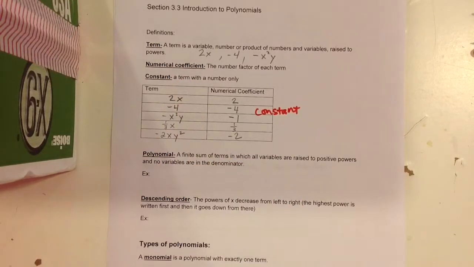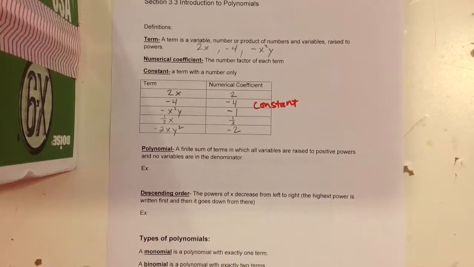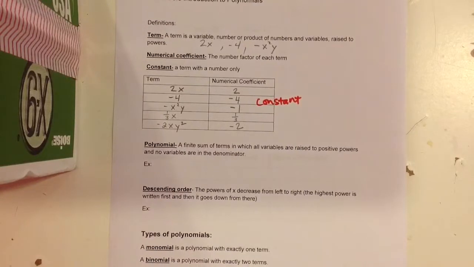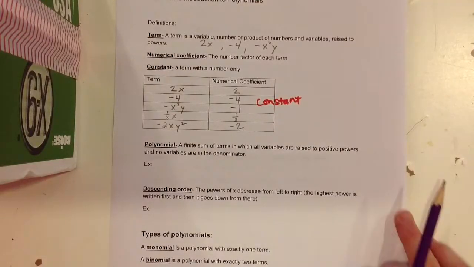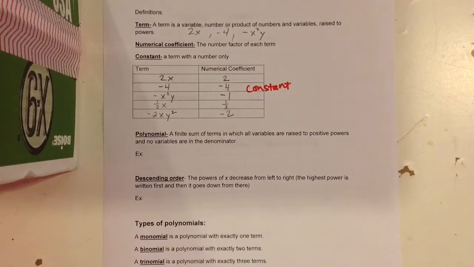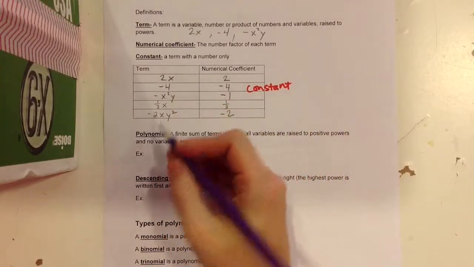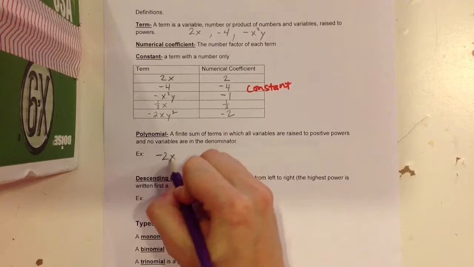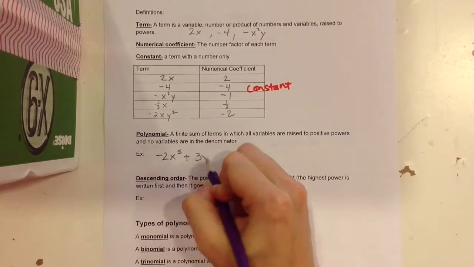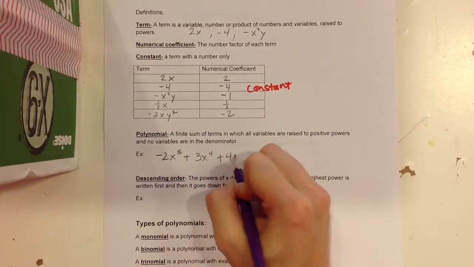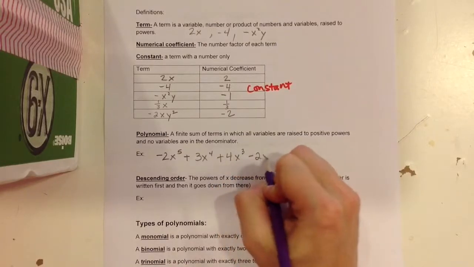All right, now let's look at the definition of polynomial. This is a finite sum of terms in which all variables are raised to positive powers and no variables are in the denominator. Now you're not going to have to know any of these definitions for your final exam or anything, so it's just good to understand what the teacher is talking about when they actually discuss these terms. So I'm going to give you an example of what a polynomial is. Negative 2x to the 5th plus 3x to the 4th plus 4x to the 3rd minus 2x plus 1.